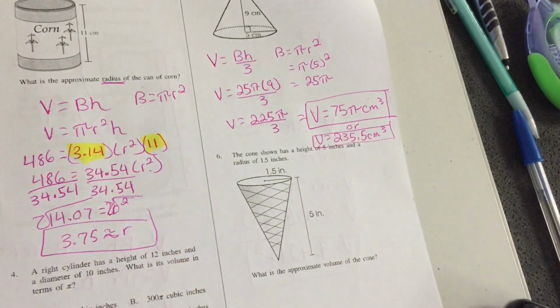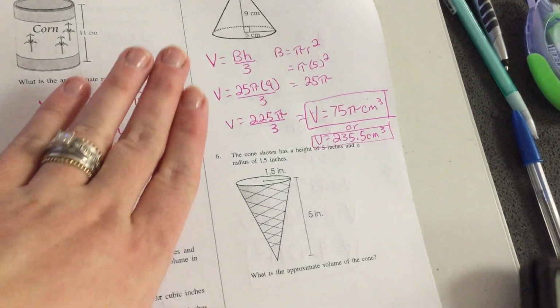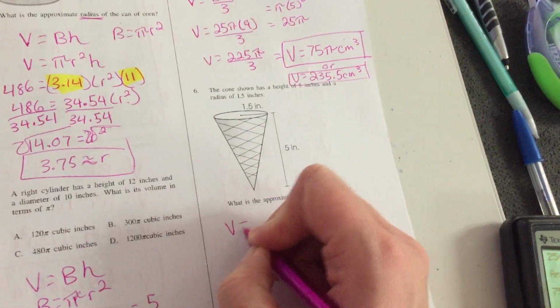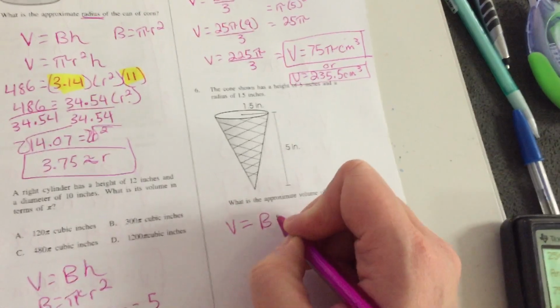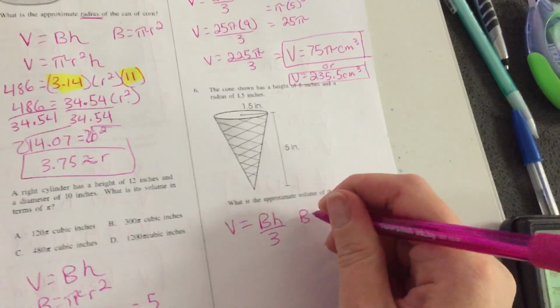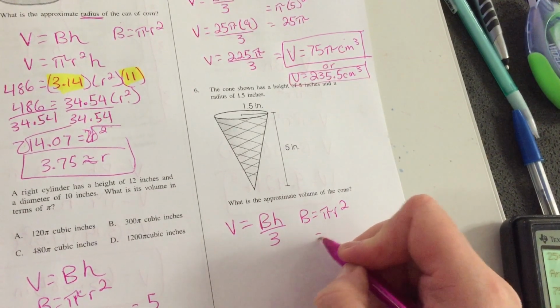The cone shown has a height of 5 inches and a radius of 1.5. What is the approximate volume of the cone? All right, so it's the same formula. Here we go. V equals big B, little h, divided by 3. All right, y'all know the drill. What is big B? Pi r squared.